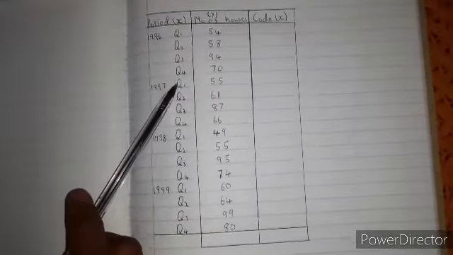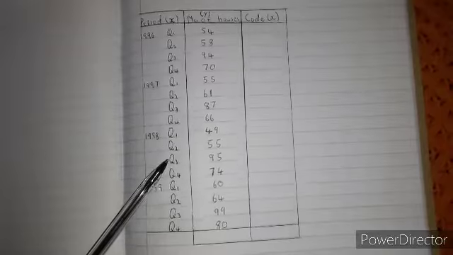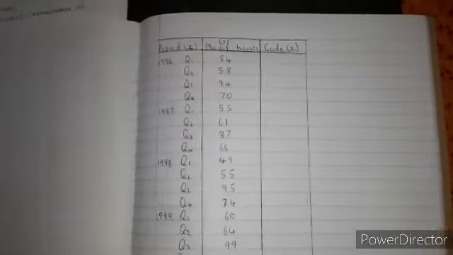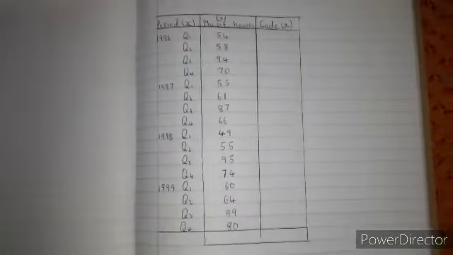Firstly, we have to calculate our period. 1, 2, 3, 4, 5, 6, 7, 8, 9, 10, 11, 12, 13, 14, 15, 16. Now that we have calculated our period, then determine the total.